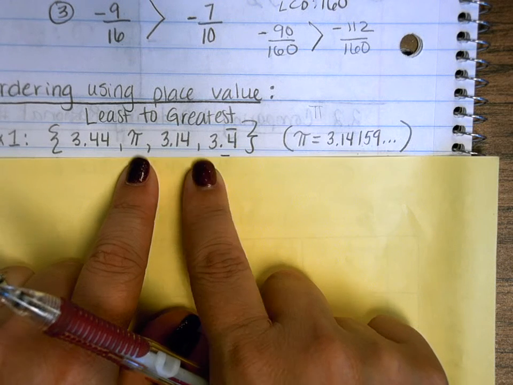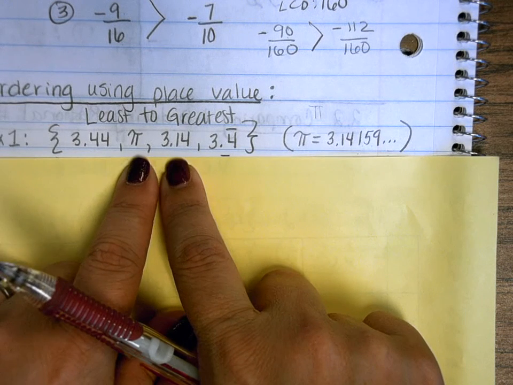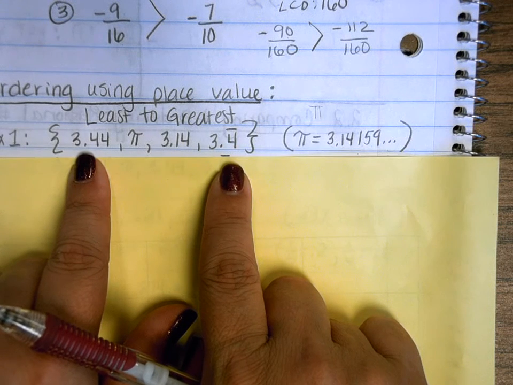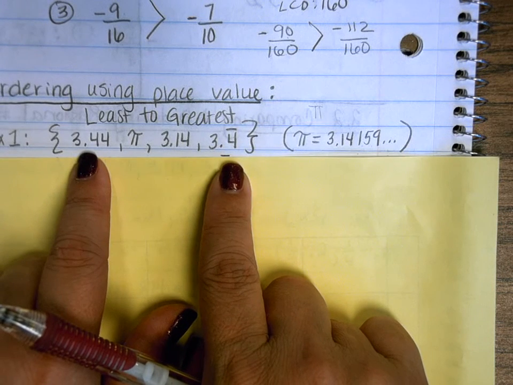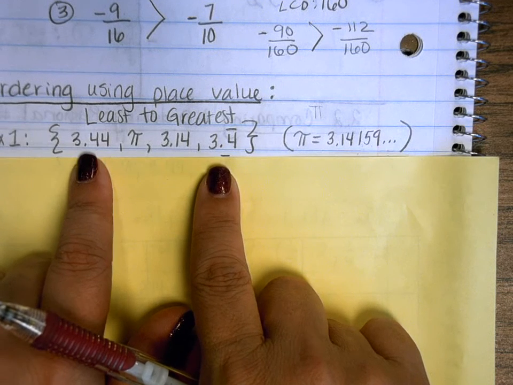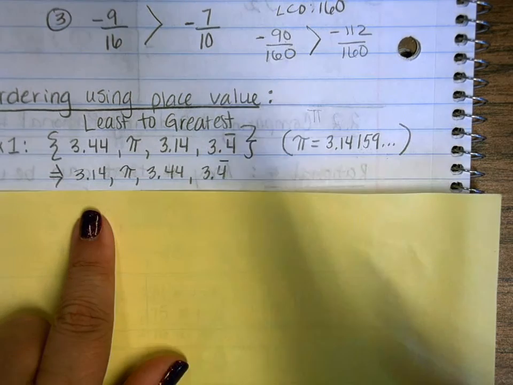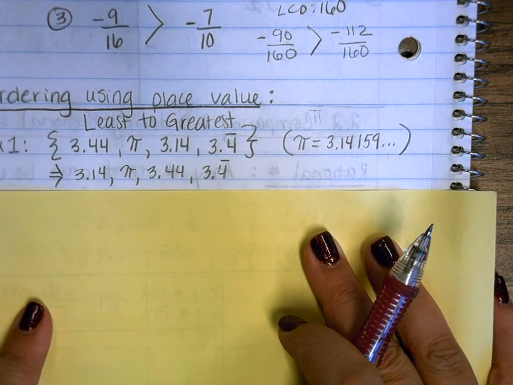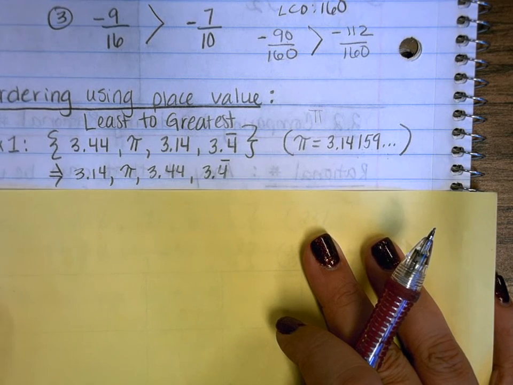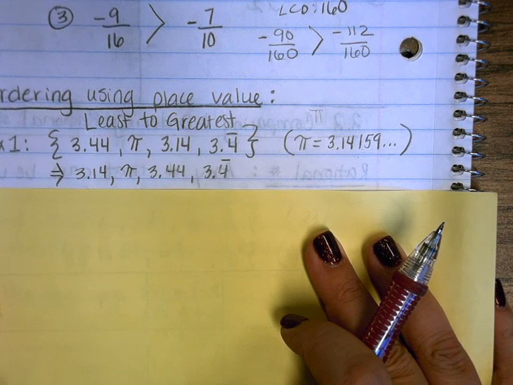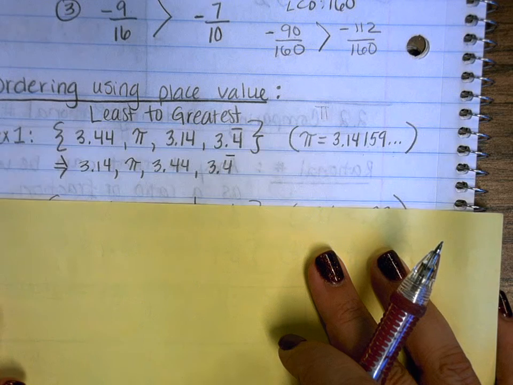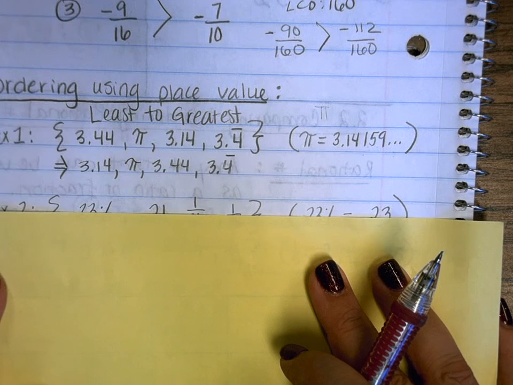So it's 3.14 then pi, and now it's between these two. Who knows which one's next between this 3.44 and 3.4 repeating? Jason? 3.44. Good. The repeating is going to be a little bit bigger, right? It's a little bit bigger. So that's least to greatest. We're going to do one more least to greatest. One more. Then we're done.